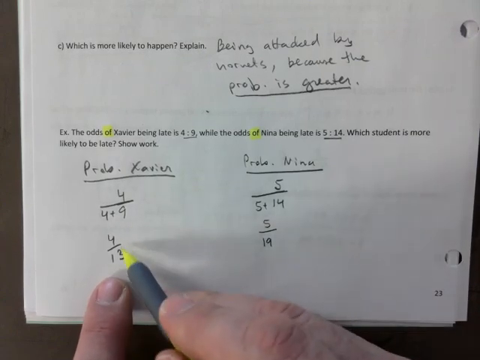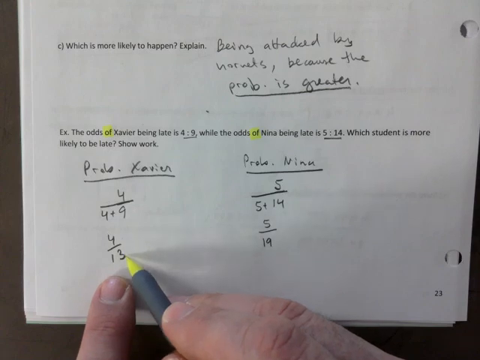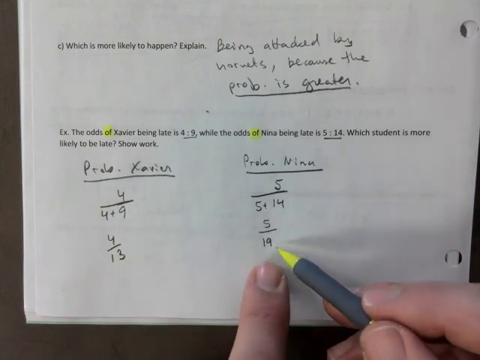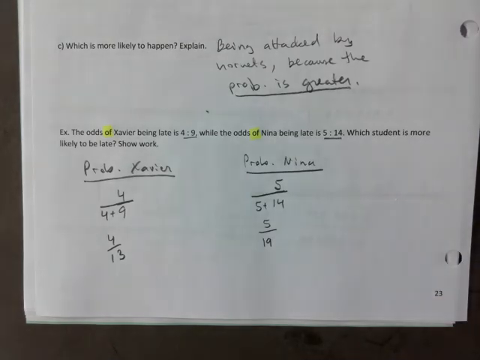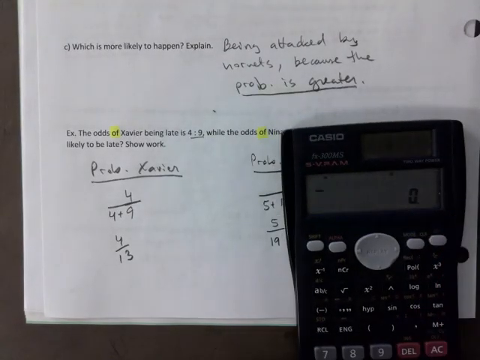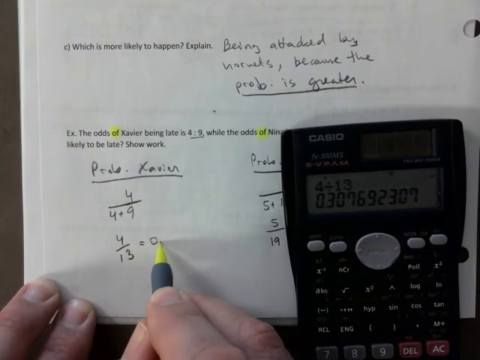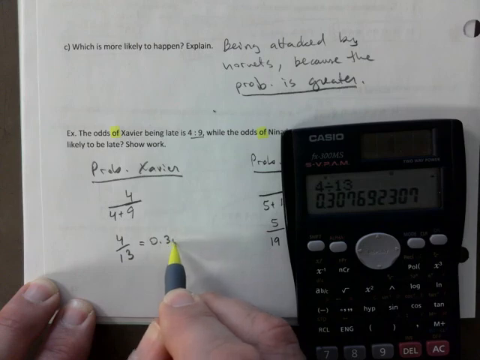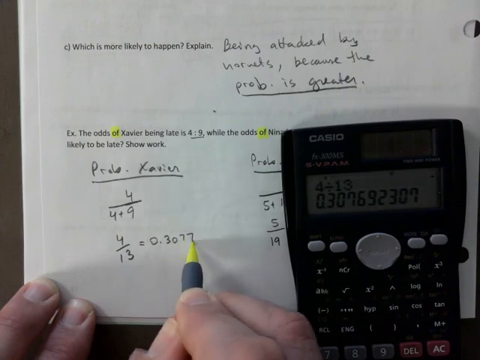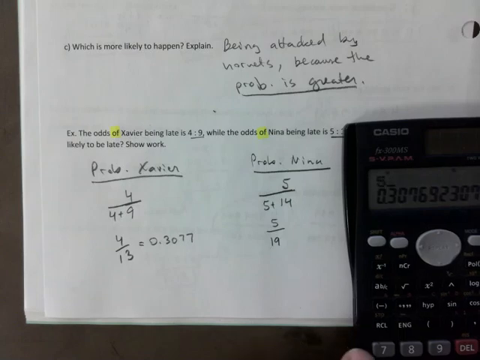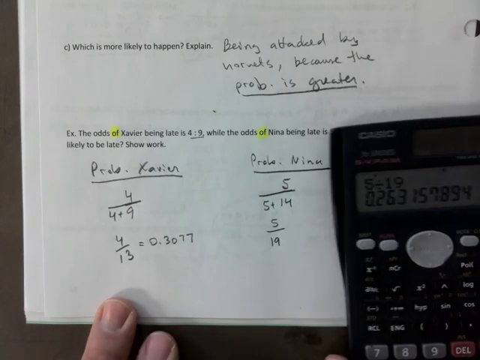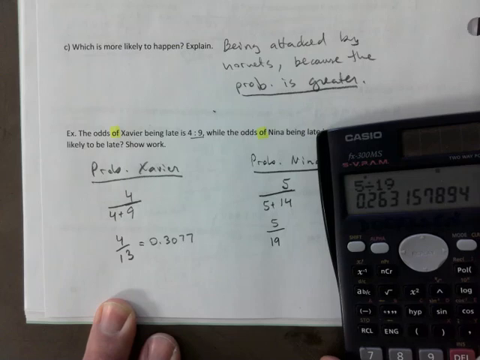So Xavier is 4 out of 13 times late. Nina is 5 out of 19. I don't know if you can tell which one is higher. I would say the easiest way is to turn that into a decimal. So that'd be 0.3077. 5 divided by 19, 0.2632.